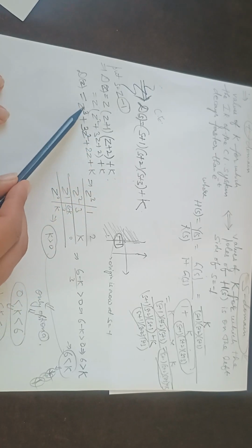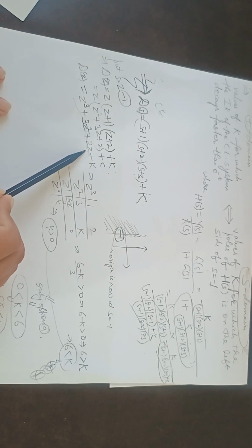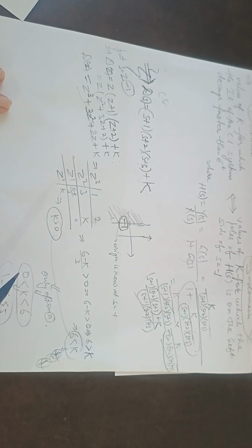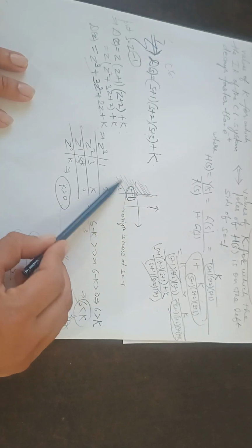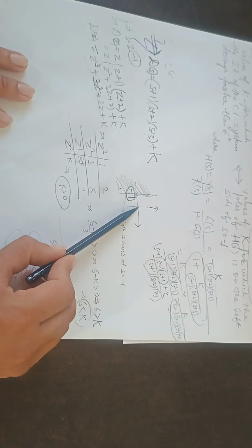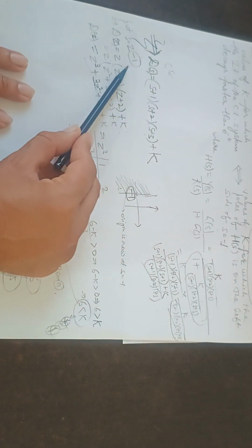So finally it becomes an equation in z: z cube plus 3z square plus 2z plus k. Now when I apply Routh-Hurwitz on it, I will find the poles which are to the left of this line. So you shifted the origin from s equal to 0 to s equal to minus 1 using this simple transformation.